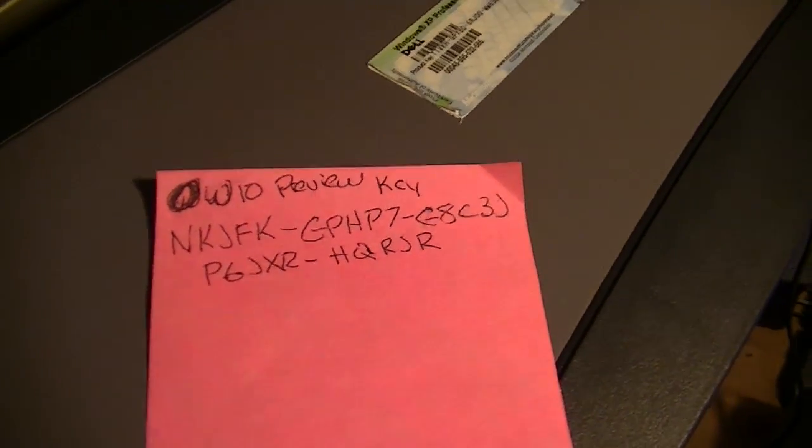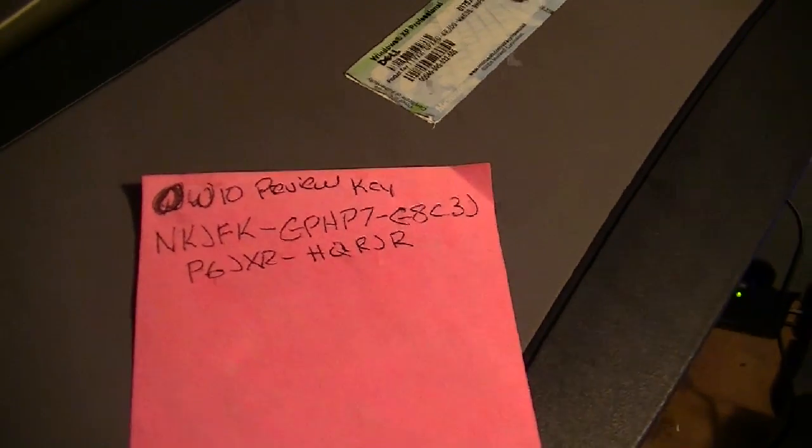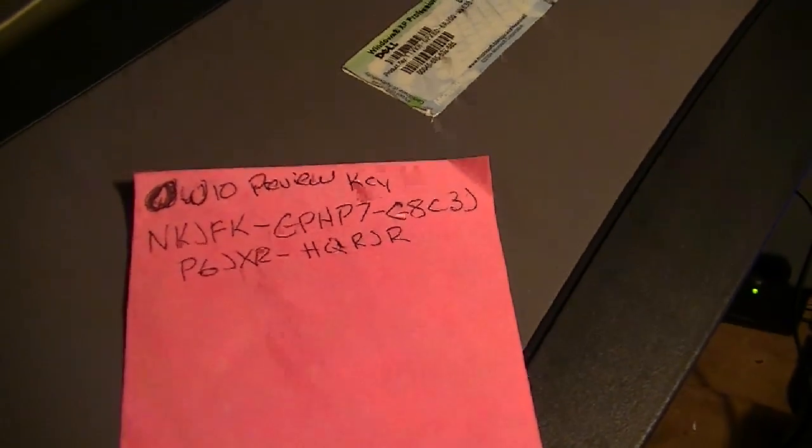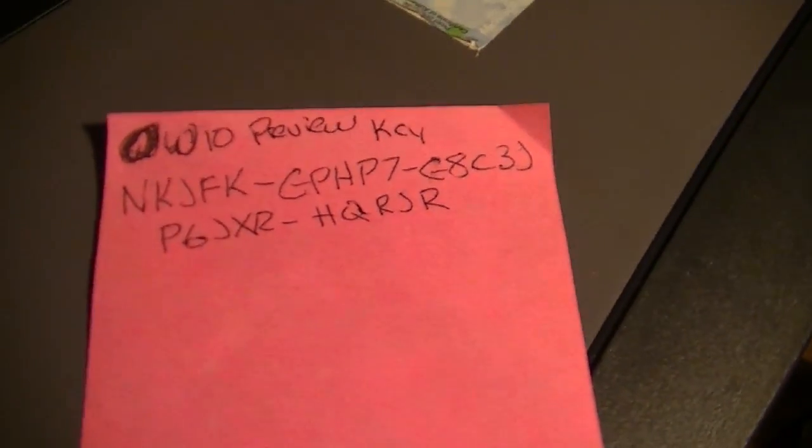written down. Yes, everybody can go ahead and copy that because it's the exact same product key for everybody that uses it, at least as far as I can tell. So go ahead. Here's your chance.